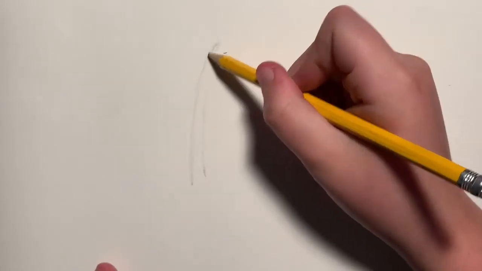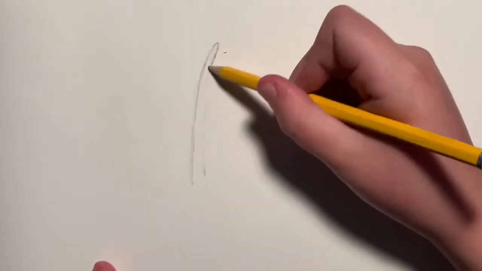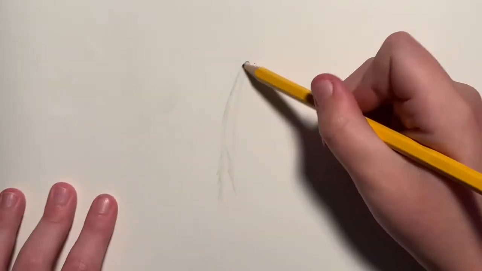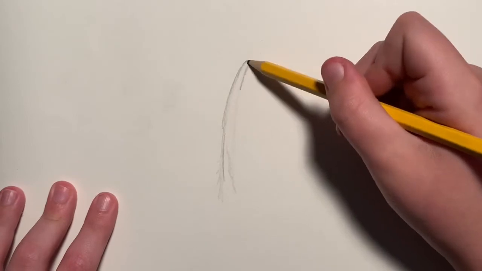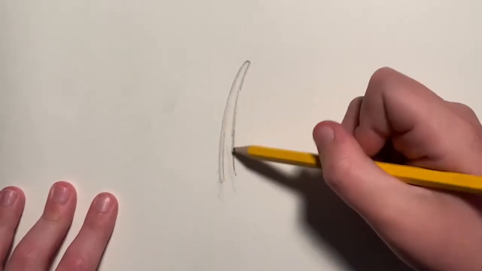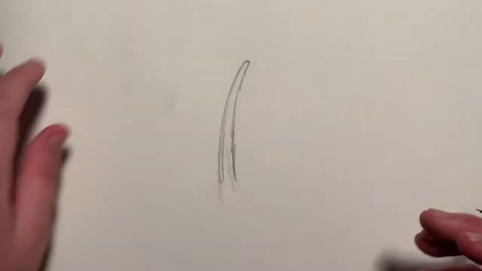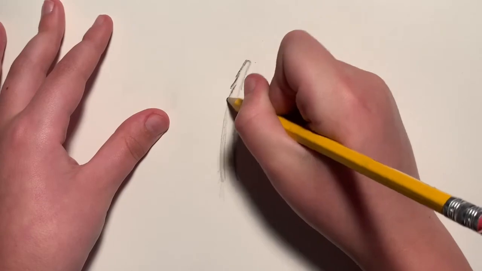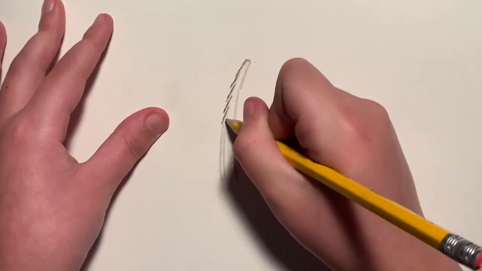Now you're going to erase the entire thing to add some lighter lines over it. You're going to want this because you're going to be erasing a lot more later on. So, now with the lighter outline that you add like this, you're going to start from the top and add some lines going down it that have a slight curve.